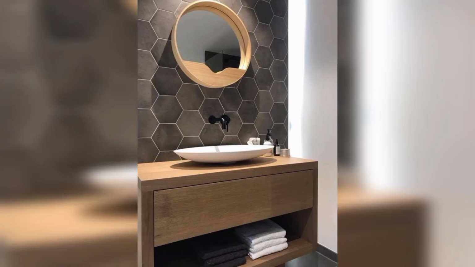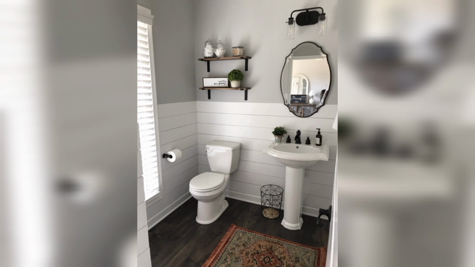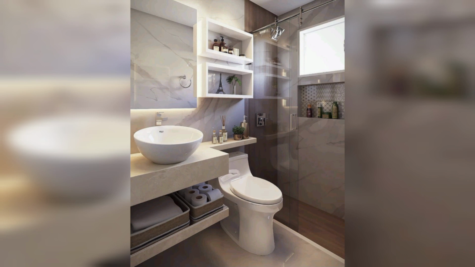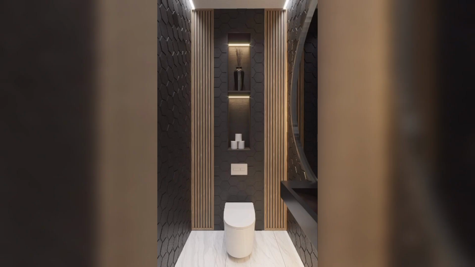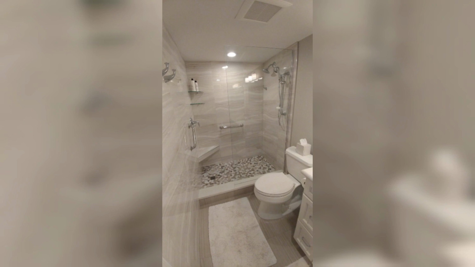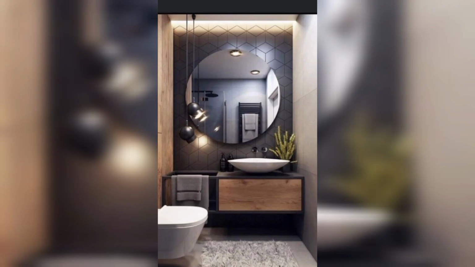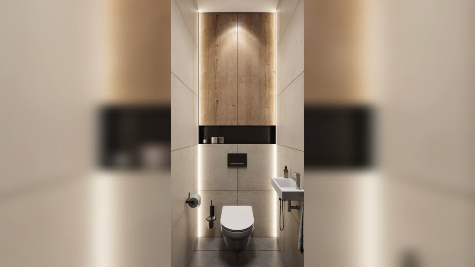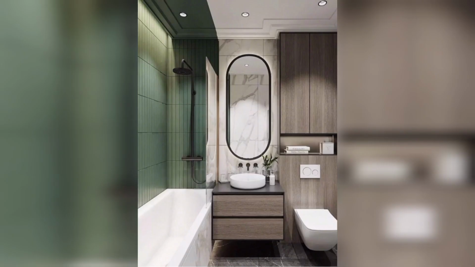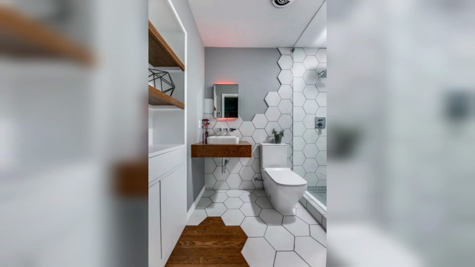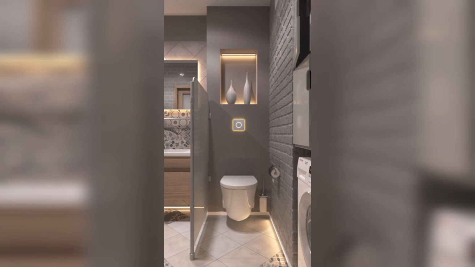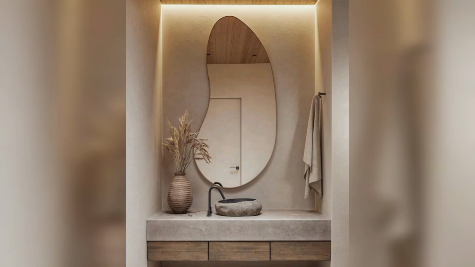Benefits of an accent wall in a smart bathroom. The benefits of incorporating an accent wall are numerous. Visual appeal: an accent wall can make a space more vibrant and interesting, transforming the bathroom from ordinary to extraordinary.